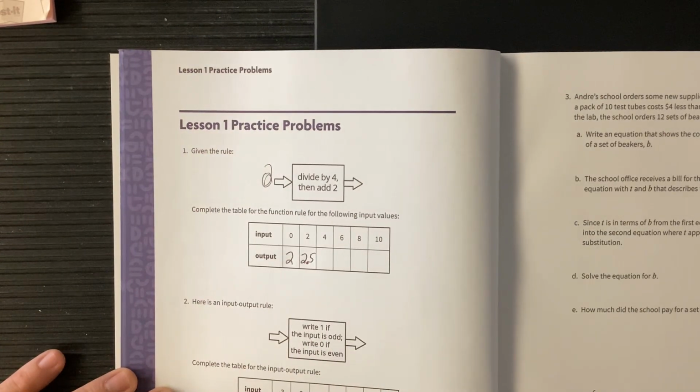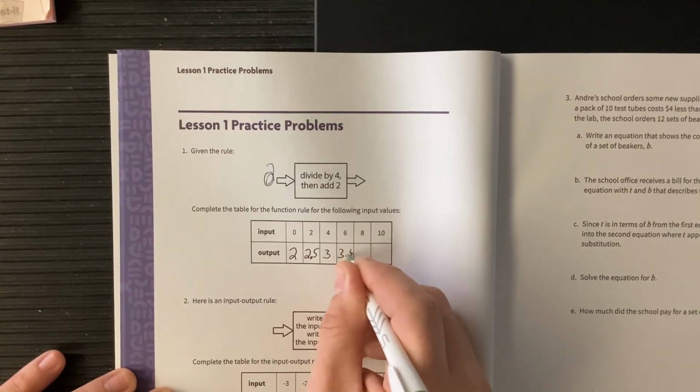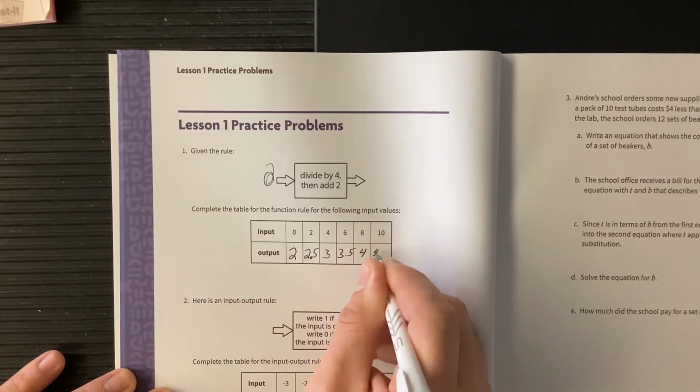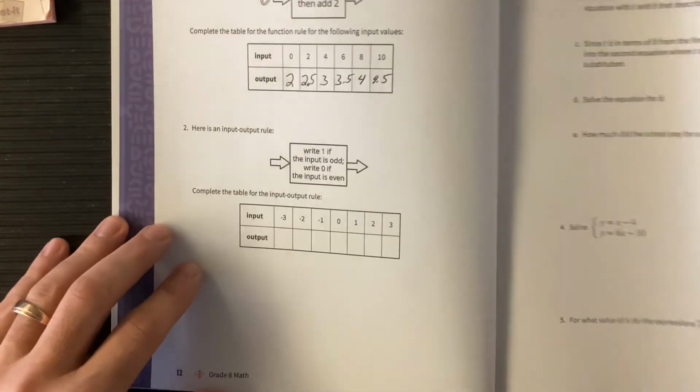Put in 4 there. 4 divided by 4 is 1. 1 plus 2 is 3. And then hopefully you can start to see a pattern that these are going up by a half as I plug them into the function machine, if you will.